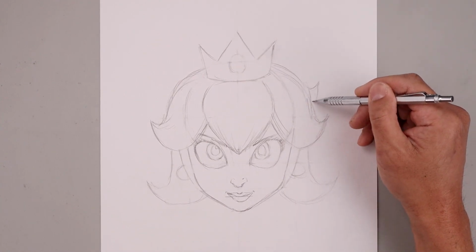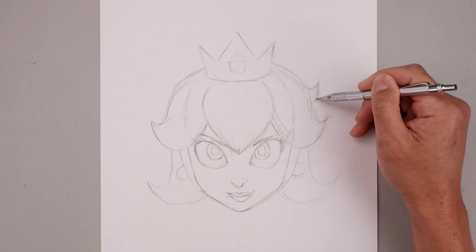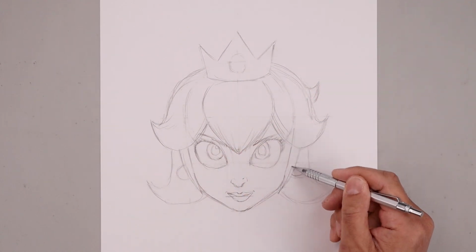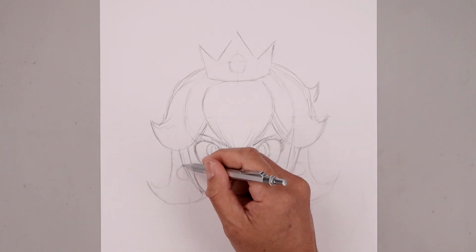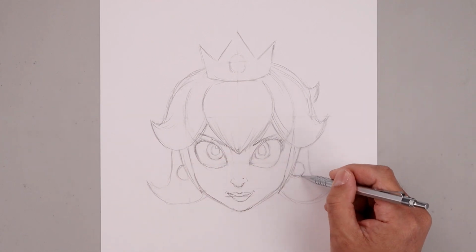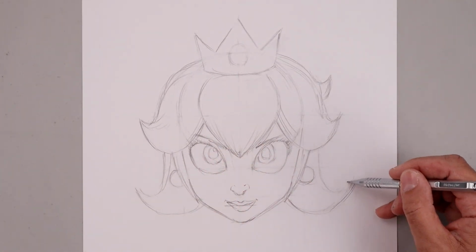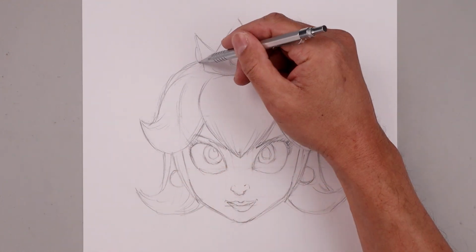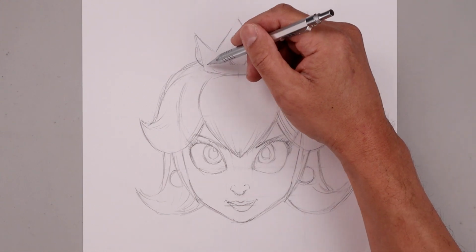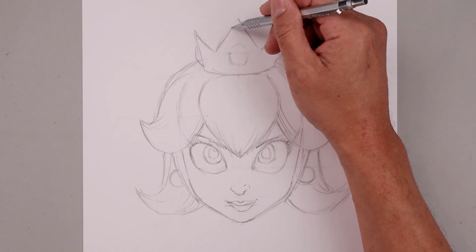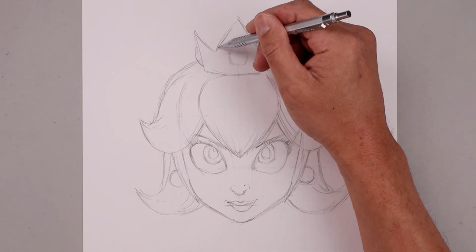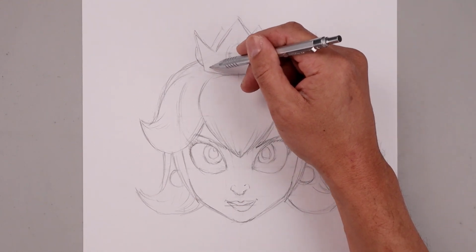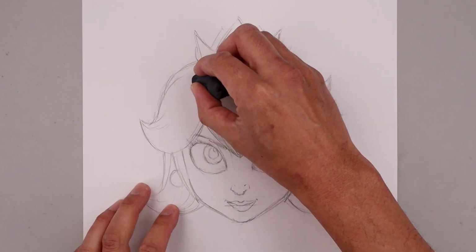Another curl along the side of the head, on the top. And go back and just clean up our drawing again.